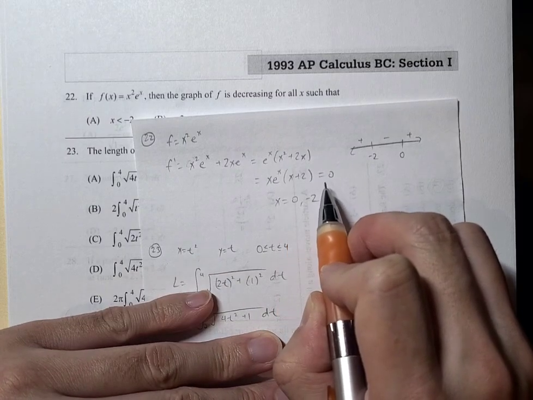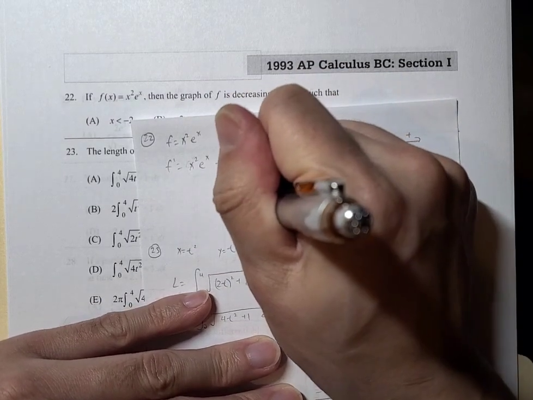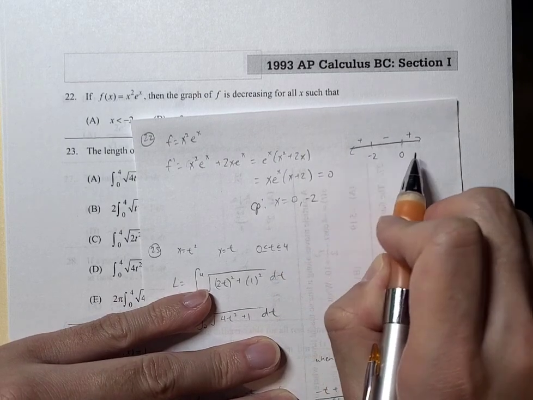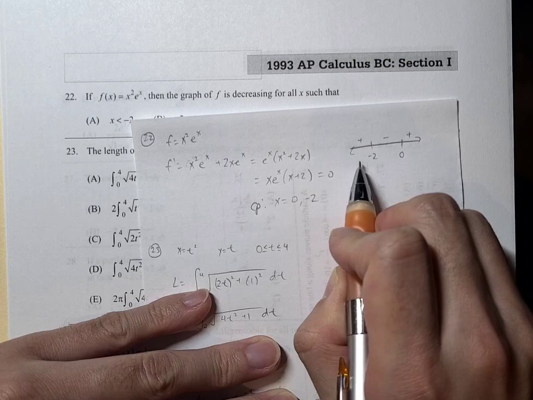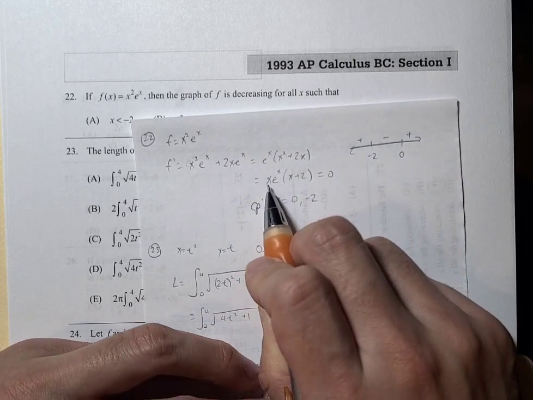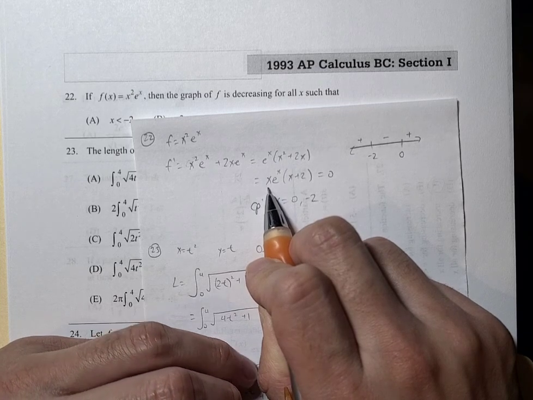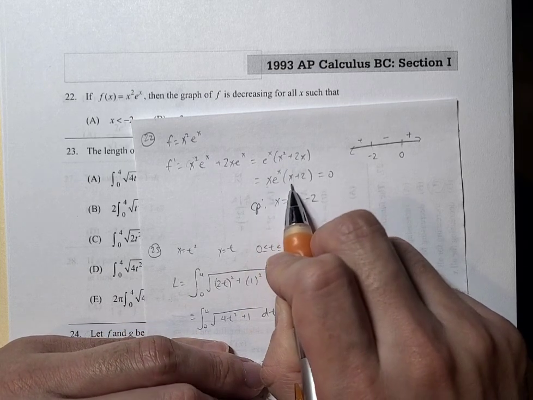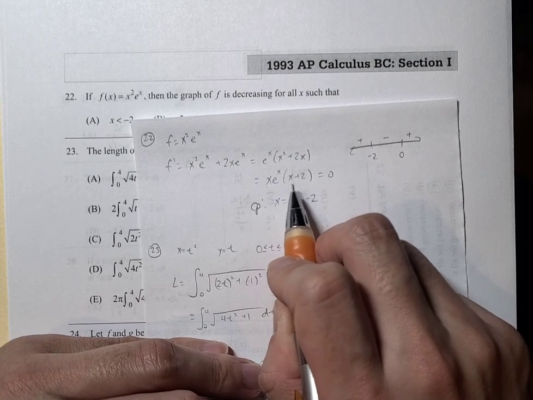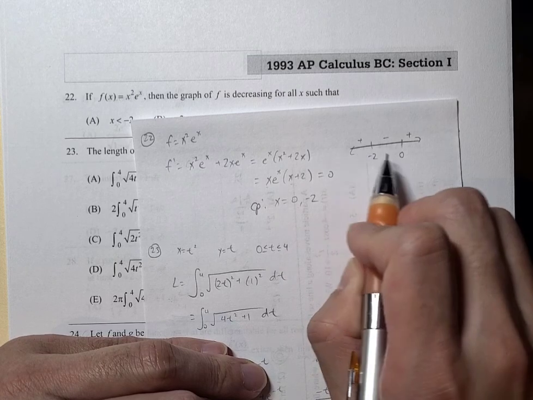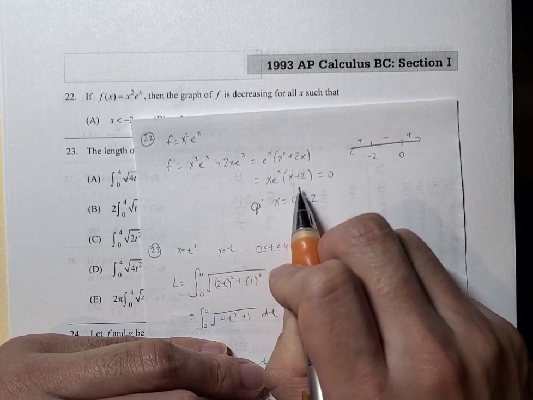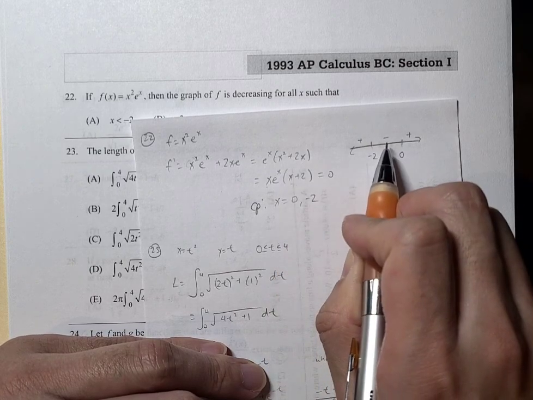We set this equal to 0 to find our critical points. So our critical points are x is 0 and x is negative 2. We do the first derivative test. We plug in some number much less than negative 2. So e to the x is always positive, so we don't have to worry about that. When we plug in a huge negative number, this is negative. This would be also negative. Even if we add a tiny 2 to a huge negative number, that'll still be negative, right? So 2 negatives make a positive. You plug in some number in this interval, like negative 1. This would be negative, this would be positive, so the sign is negative.